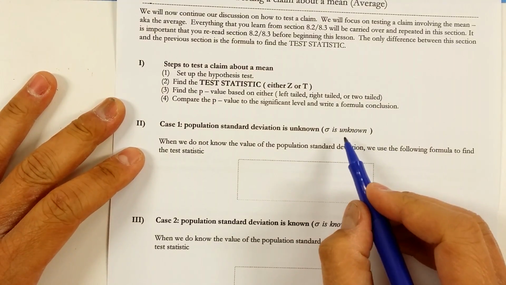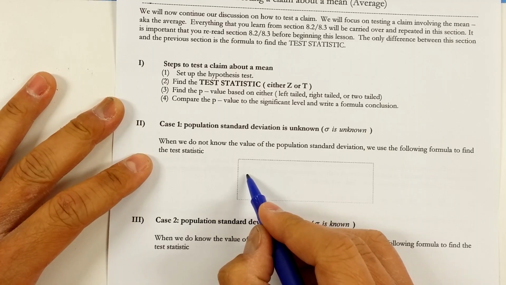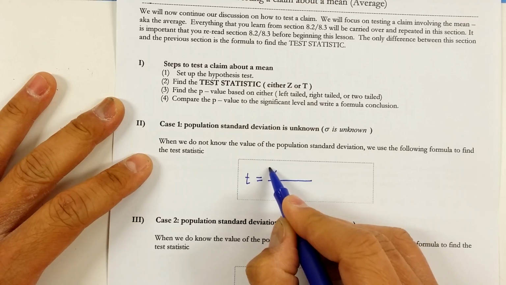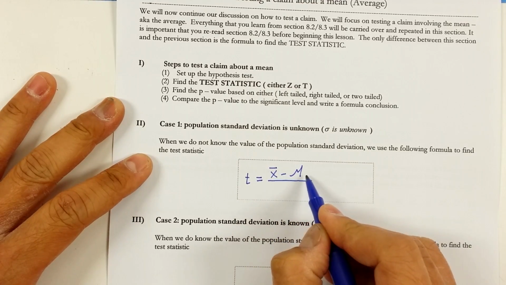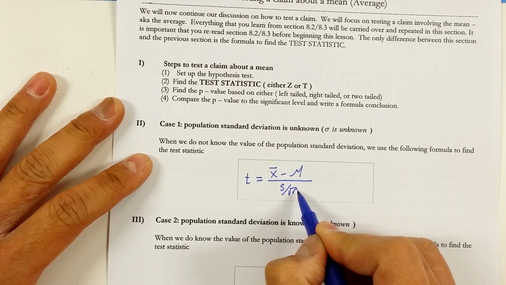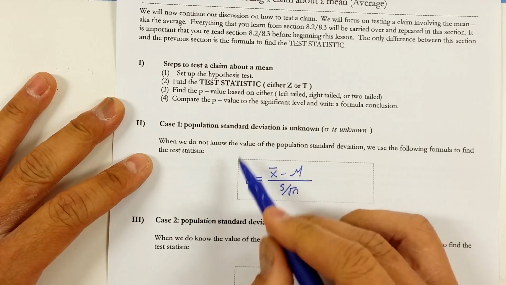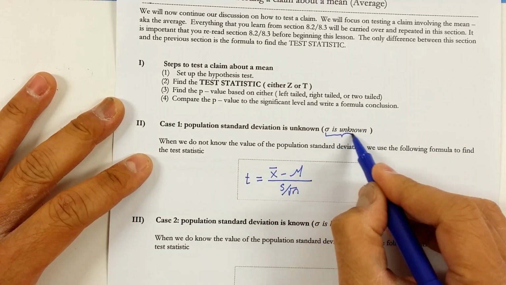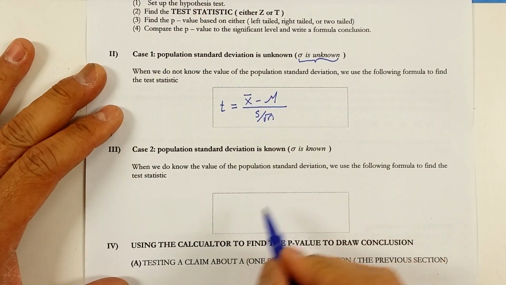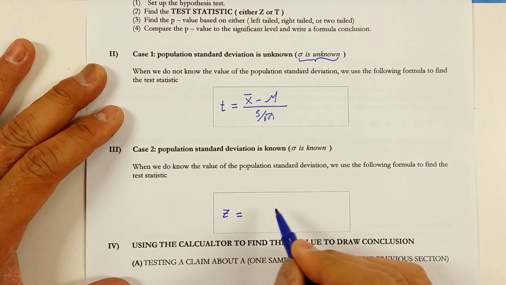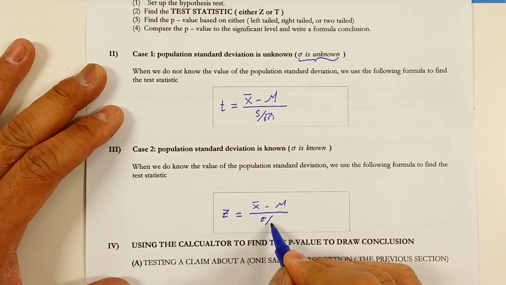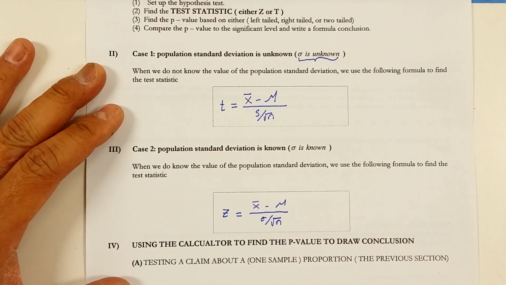The formula for the test statistic is going to be t, which can be found using x bar minus mu, the population average, divided by s over the square root of n. We would use this test statistic if we don't know the population standard deviation. If we do know the population standard deviation, which is rare, then we would slide over to using something like this: sigma goes here, and then the square root of n goes there.